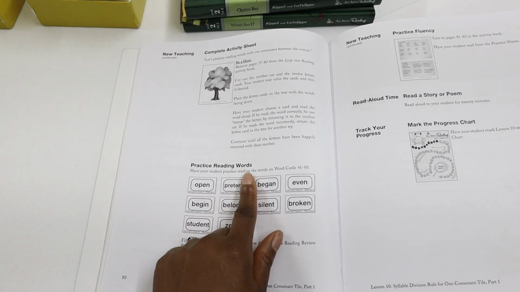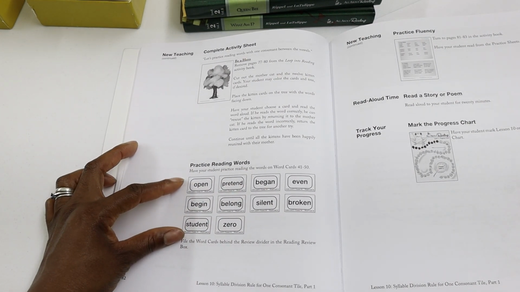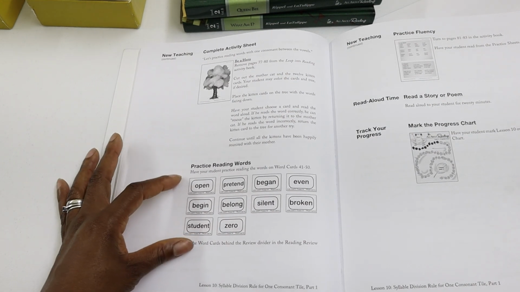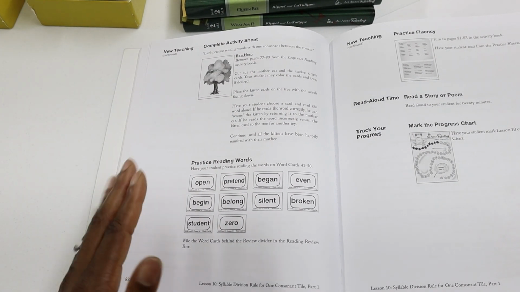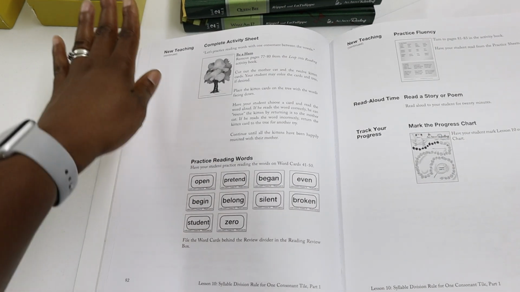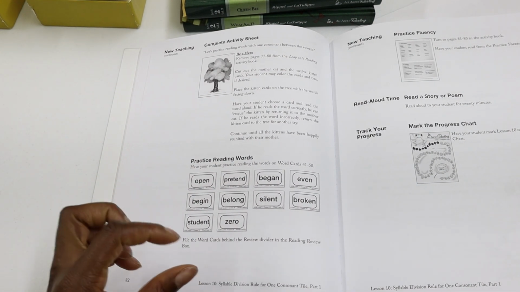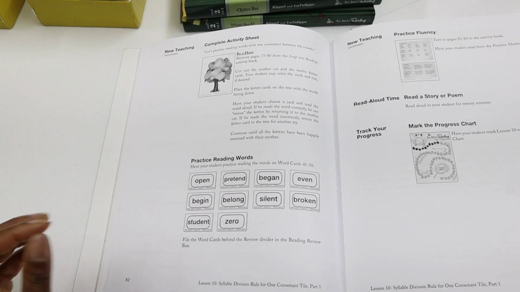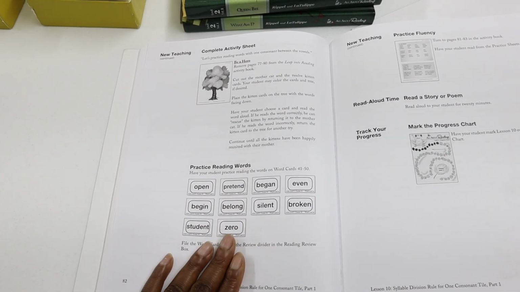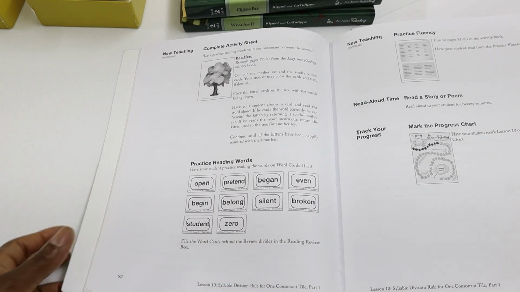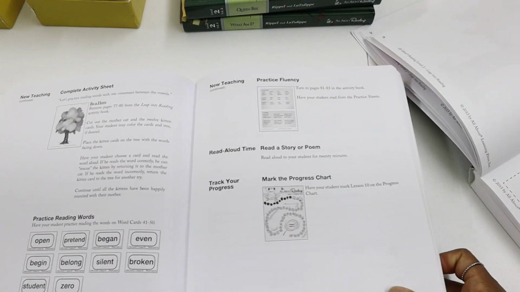And then you have the practice reading words, and these are the same cards, these are the same words, that's on the green cards, right? So you decide if you wanted to use this. Maybe they need a lot of practice, and having the cards separate where you can walk around with it a little bit easier might be useful. Of course, you would know what would work best for you.